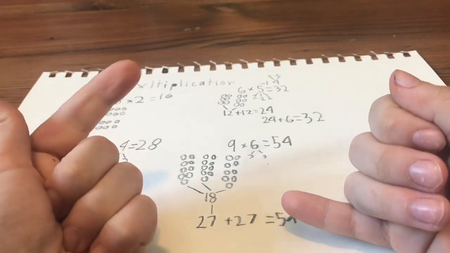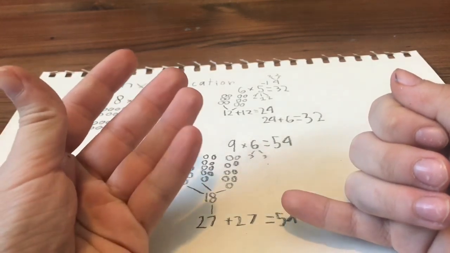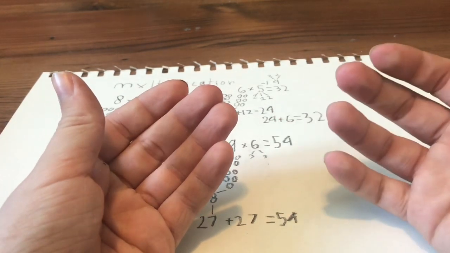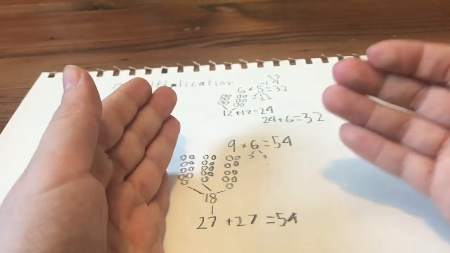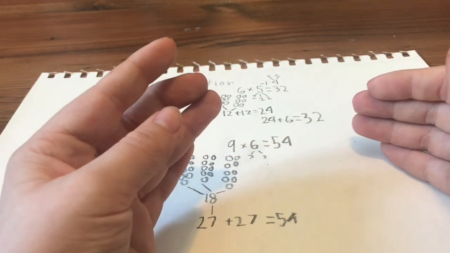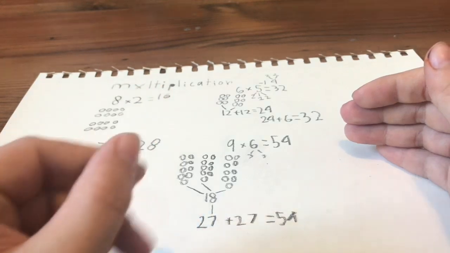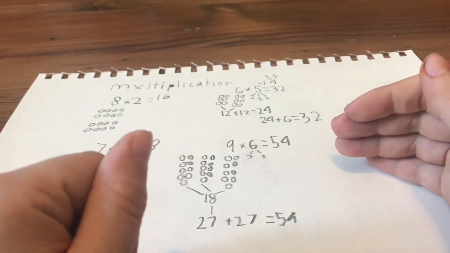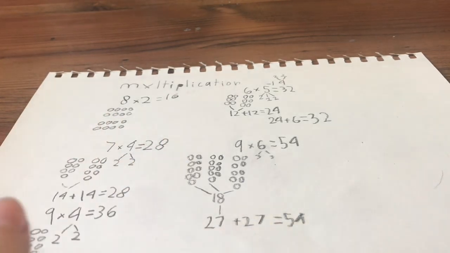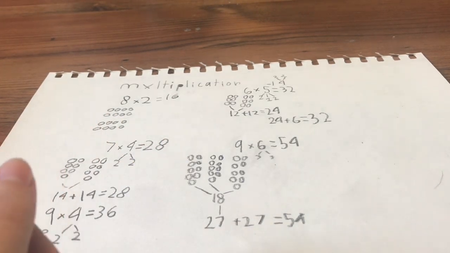So we have 1, 2, 3, 4, 5, and then 1, 2, 3, 4. So we have 5 on this side and 4 on this side, and this goes all the way up to 9 times 9, or 9 times 10. And that's just a very easy way to do your 9 times tables.